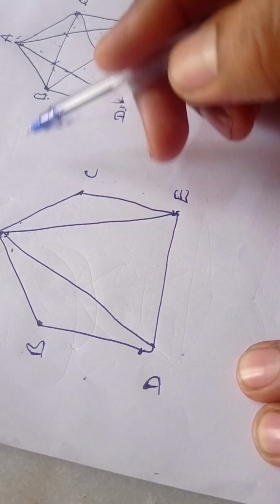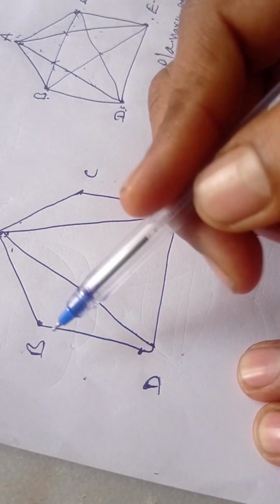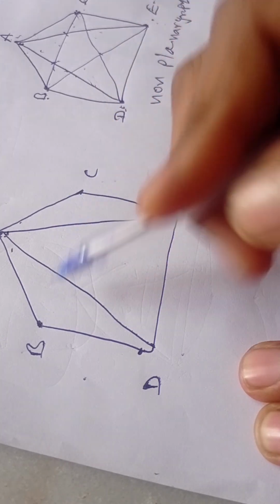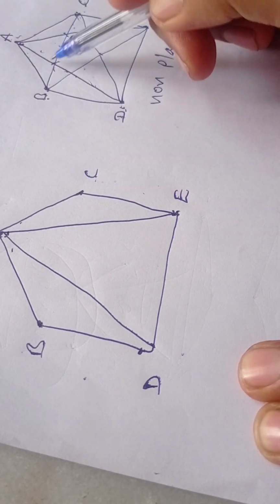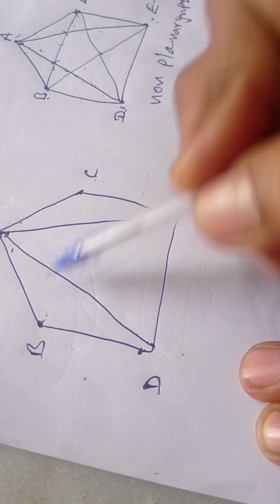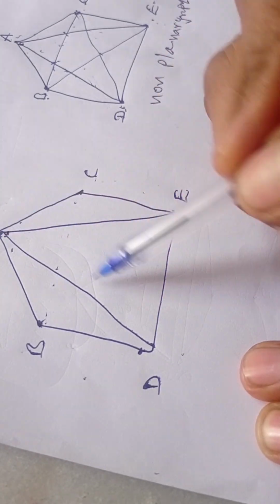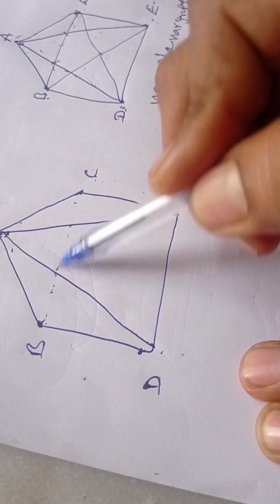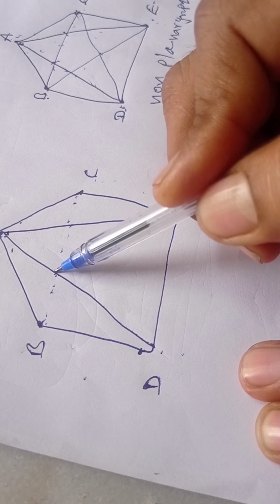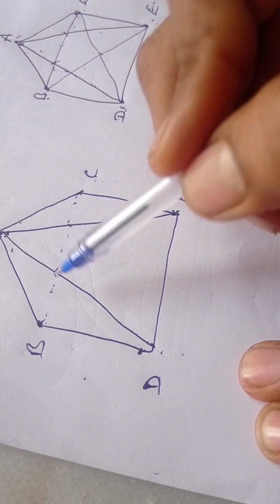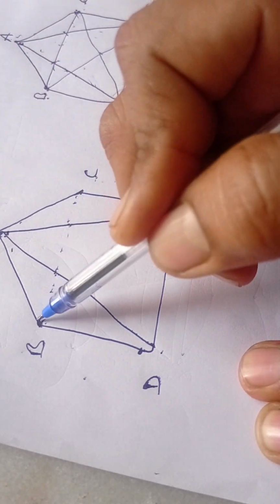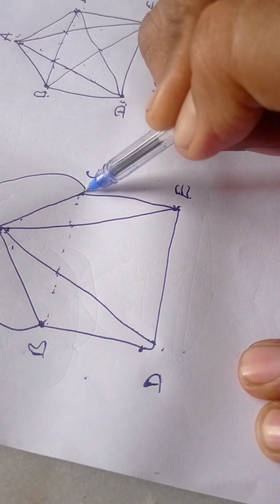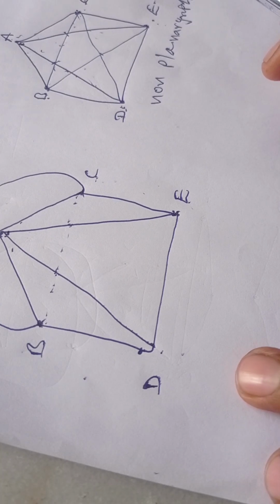Four edges are completed, and the next step is B. From B, the edge B to C is crossing the lines A to D and A to E. So in another way, you take B to C along the outer edge, like this.